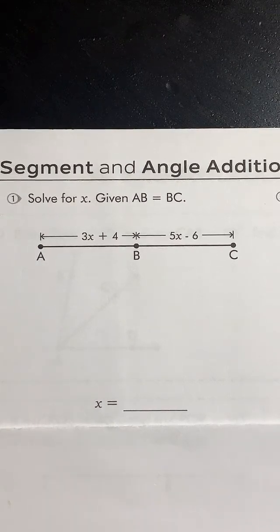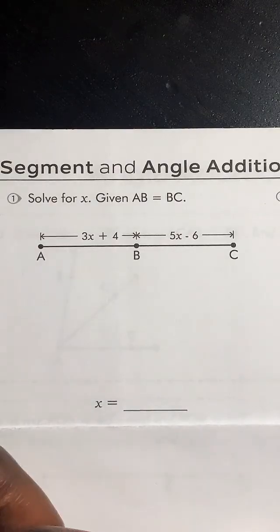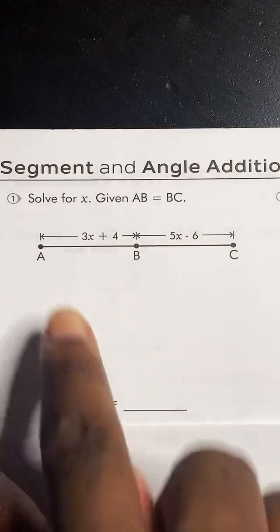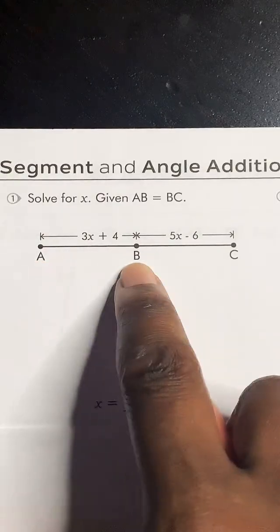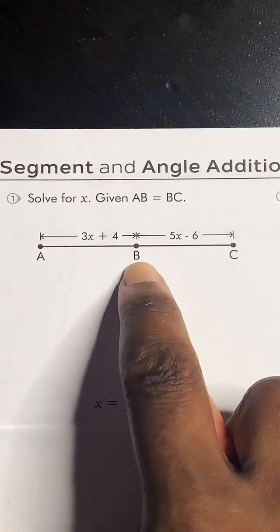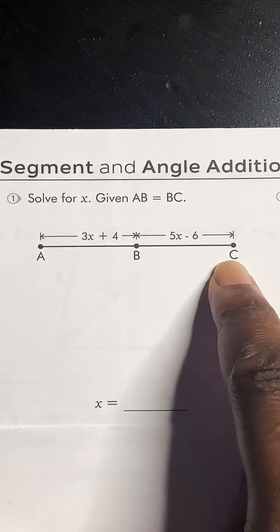All right, so this one says solve for x, and they gave us information. They say that AB is equal to BC. So that means AB, this segment, is equal in length to BC.